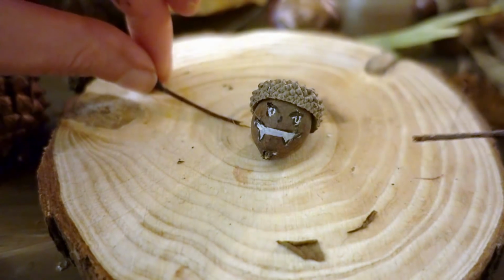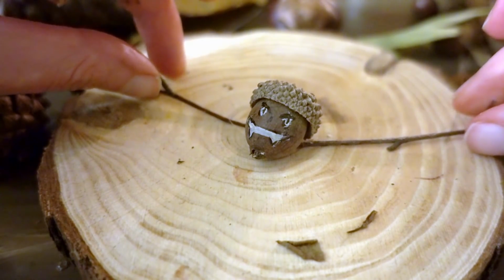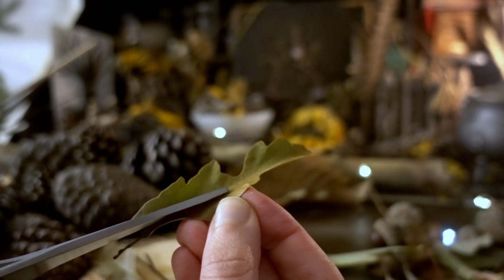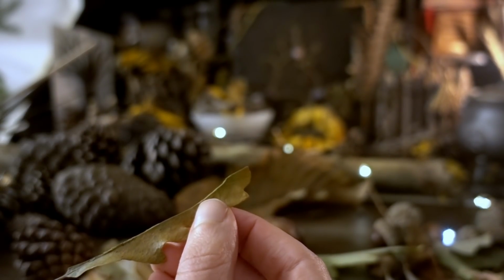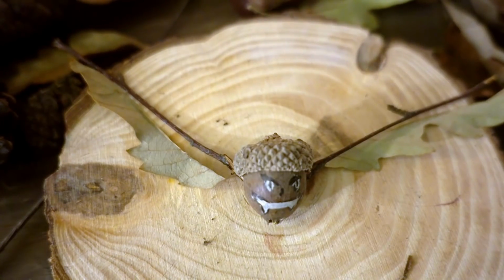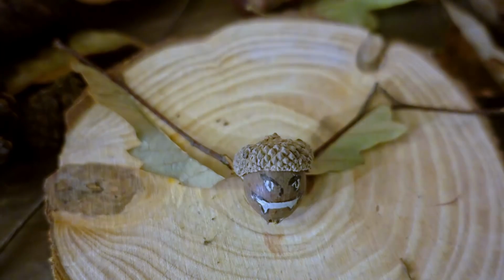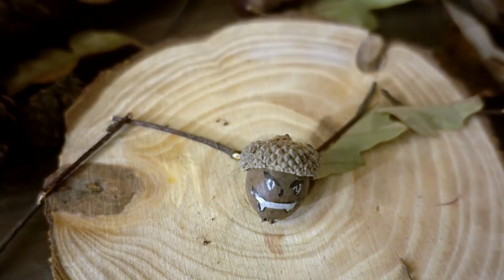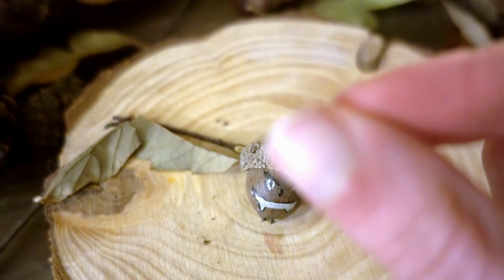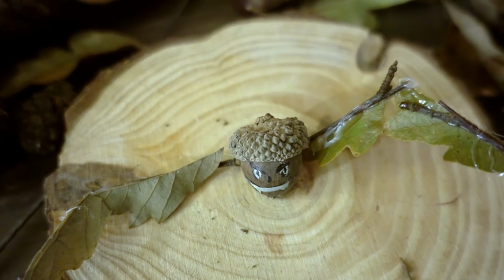I snapped the stick into two to make the wings, and then cut each leaf in half, using the underside of each leaf to make the wings. I then snapped both of the sticks and oak leaves two thirds of the way down to make the bat look like it was flying, and then glued all of this together.